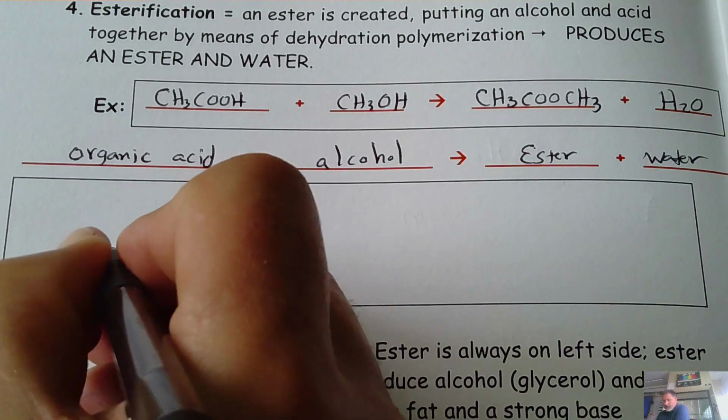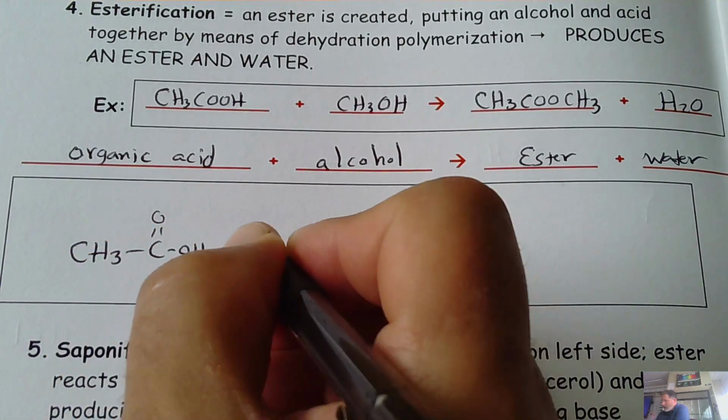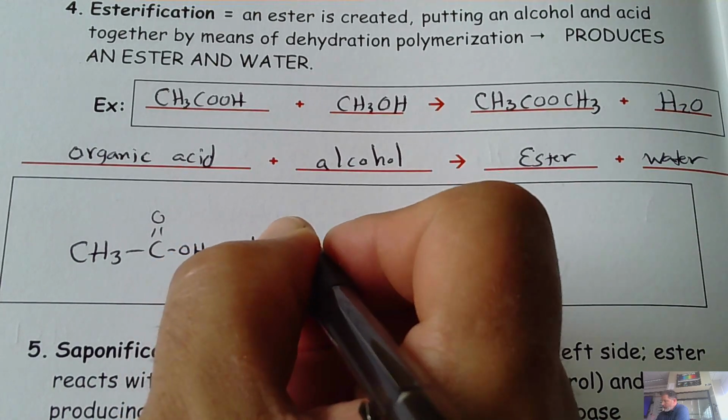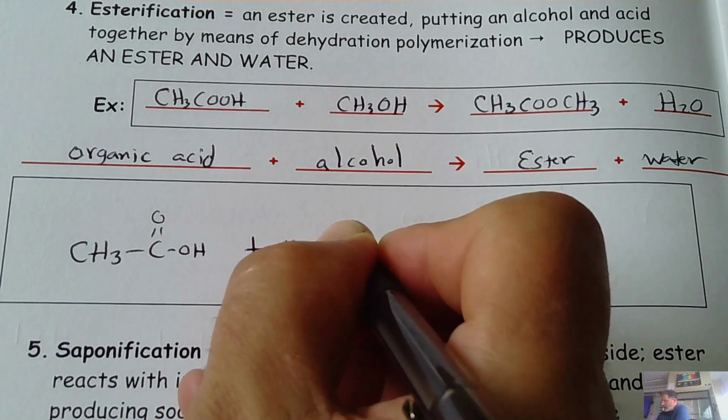We have CH3, C double bond O, OH. And if you recall, we have methanol, which I'm going to write the OH over here on this side.